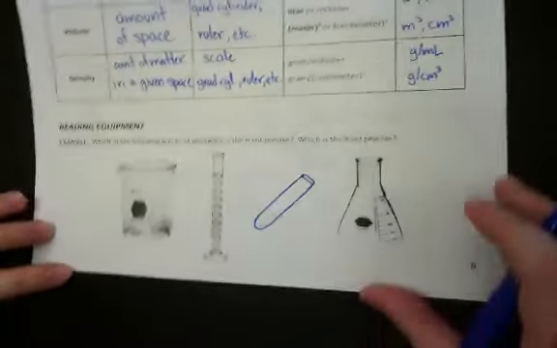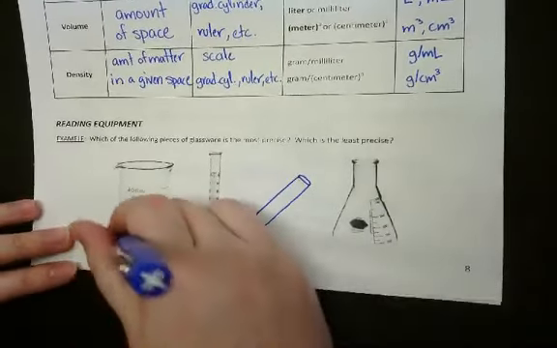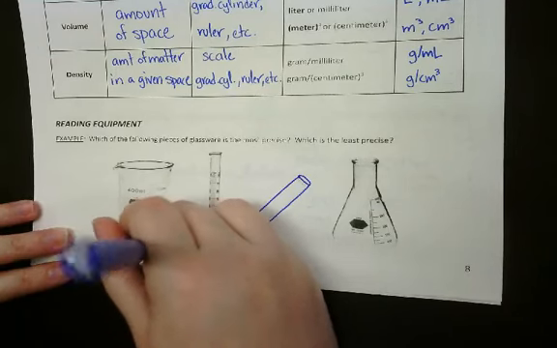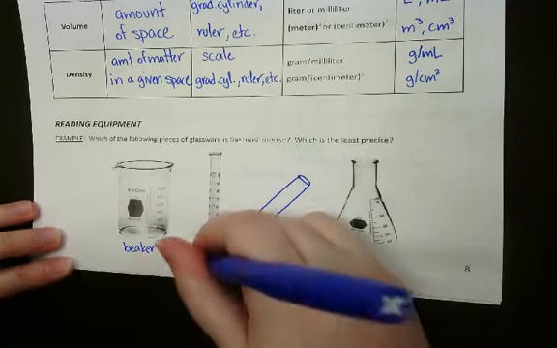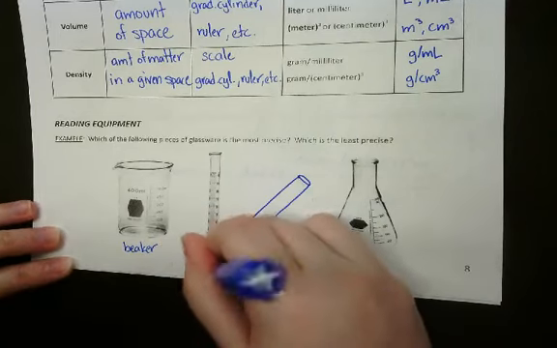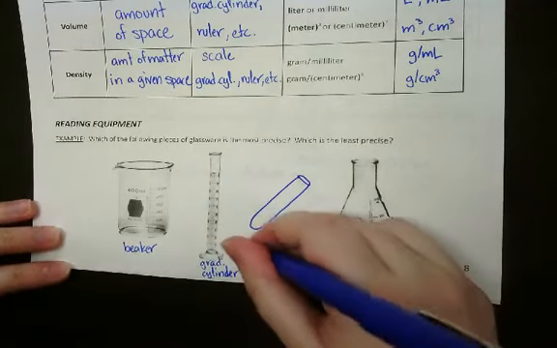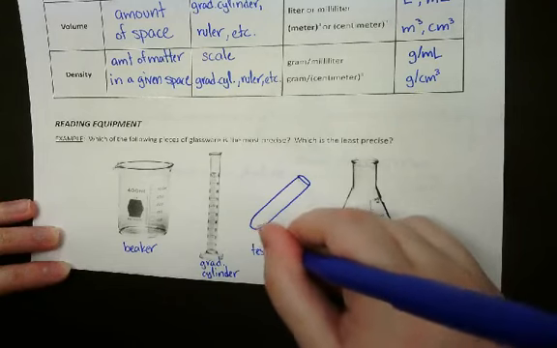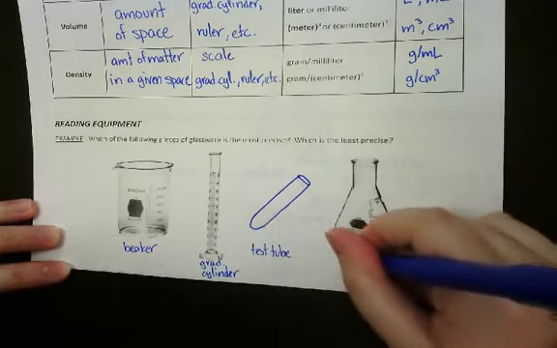And we're going to go through and label these just to test our equipment knowledge. This is a beaker. This is a graduated cylinder. This, like I said before, is a test tube. And this last one is an Erlenmeyer flask.